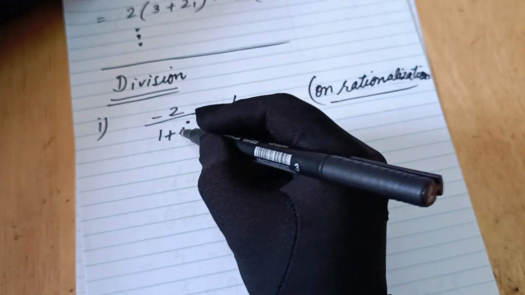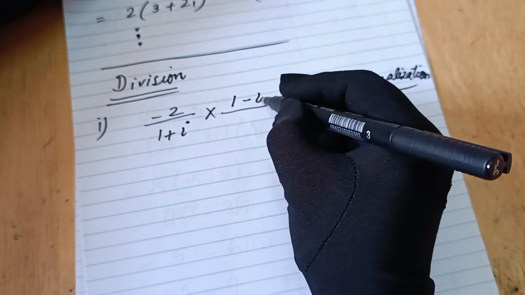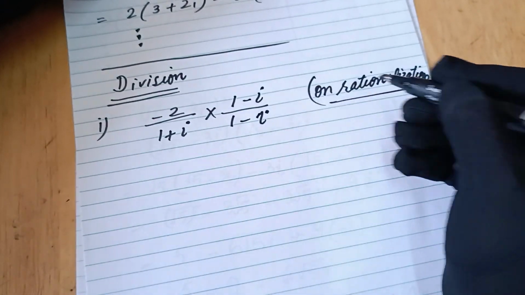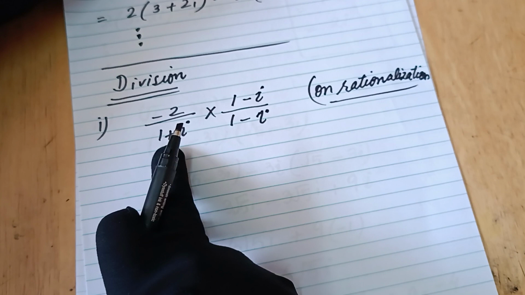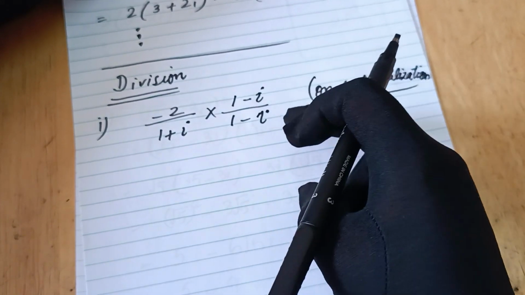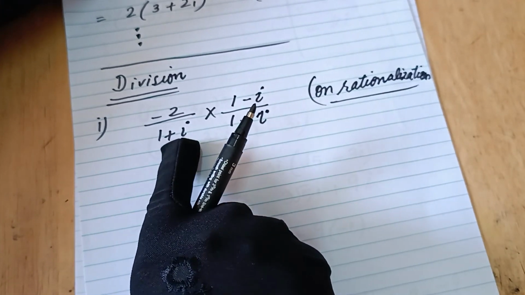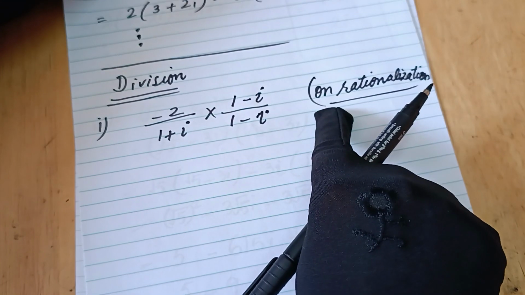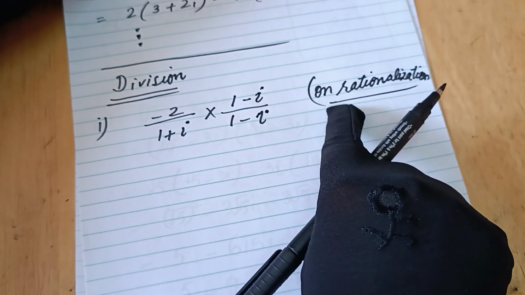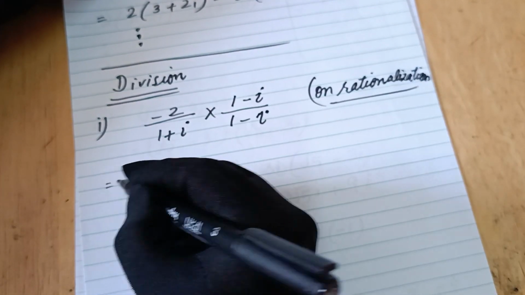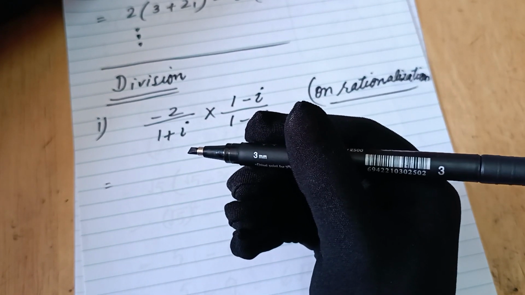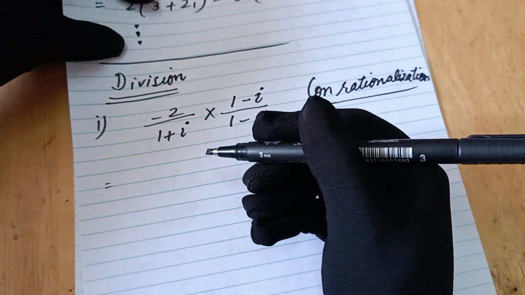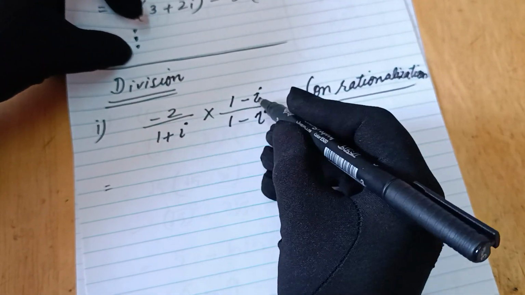Real part remains the same, imaginary part will become negative of it. This process in complex numbers is called rationalization. It has to be done when you want to simplify the denominator and change it into a real number. So minus 2 times this complete term.